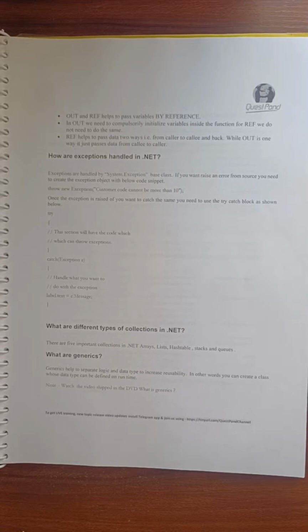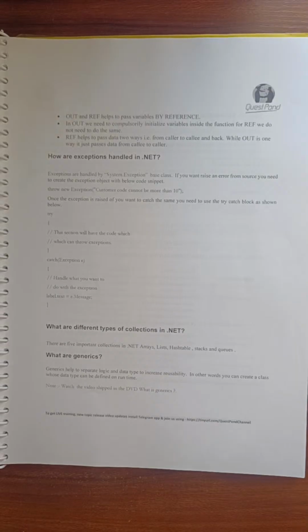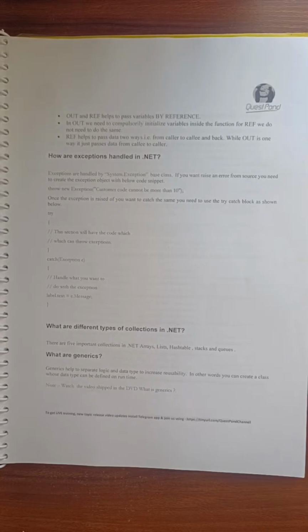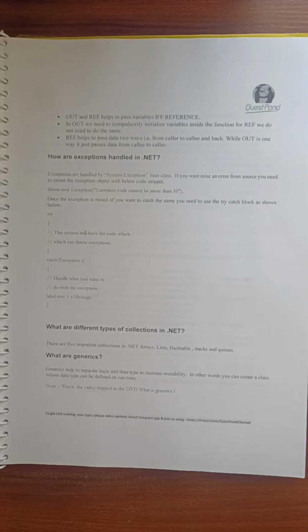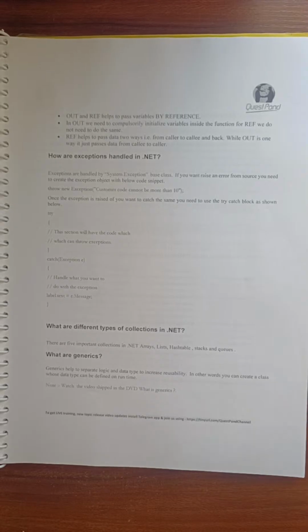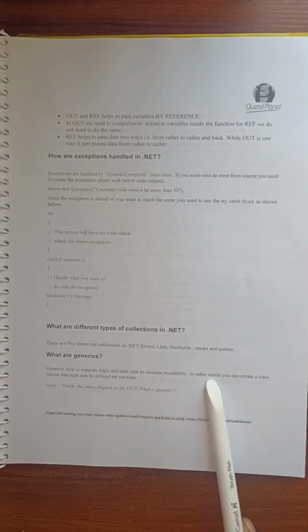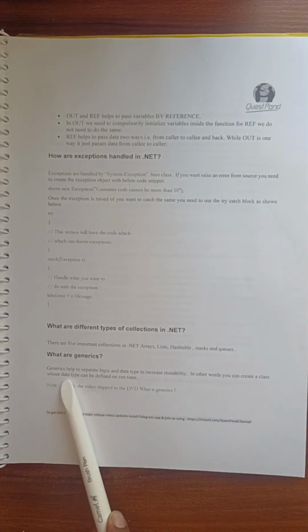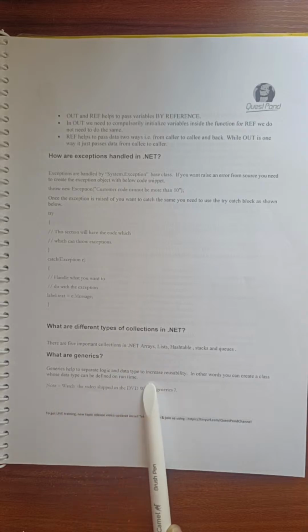What are the different types of collections? So types of collections are arrays, lists, hash tables, stacks, and queues. Next question is, what are generics? Generics help to separate logic and data type to increase reusability. In other words, you can create a class whose data type can be defined at runtime.